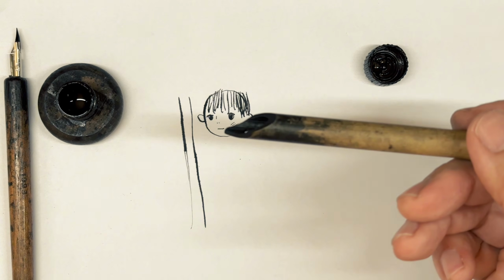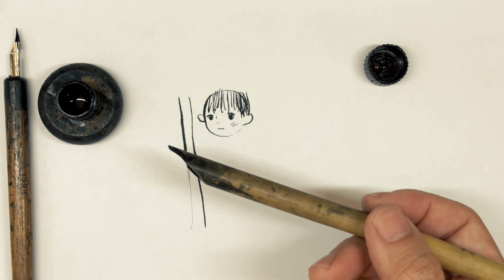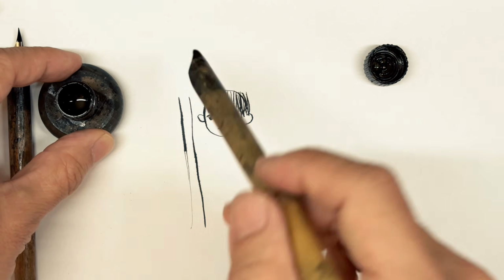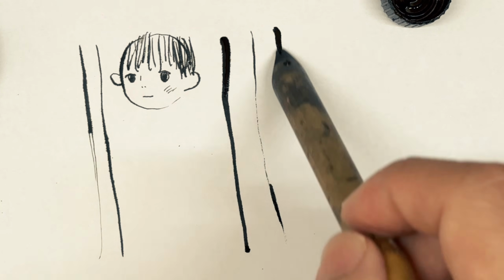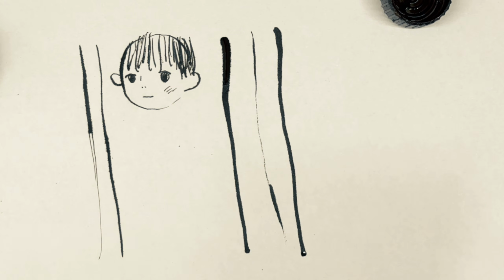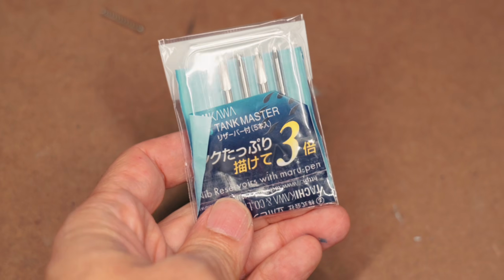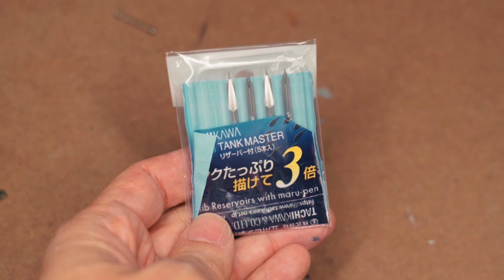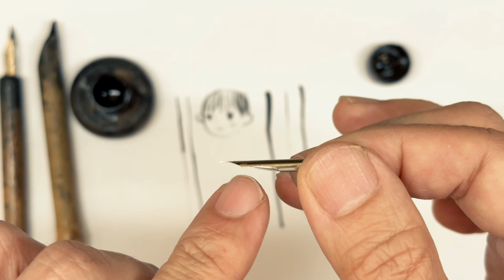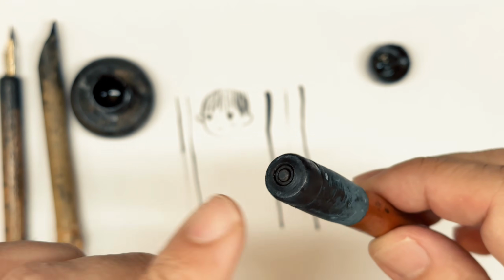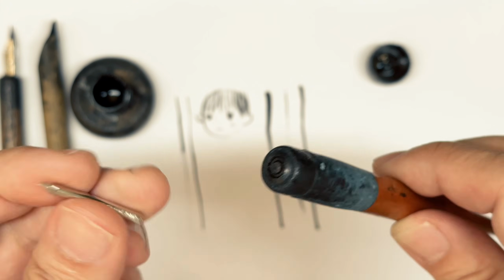There's so many kinds of dip pens I could use. There's even this bamboo pen made of bamboo and comes out with this more organic line just by tilting it at different angles. I do like this Tachikawa tank nib. It comes with this reservoir which helps to hold more ink. It needs a holder that can fit the smaller size.